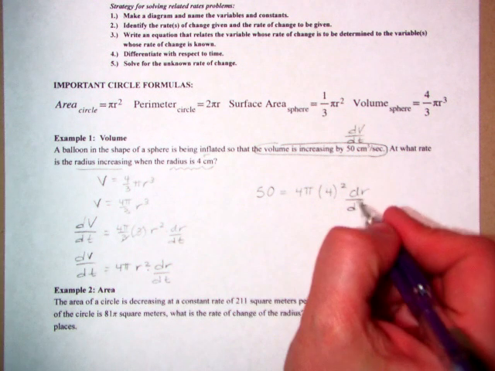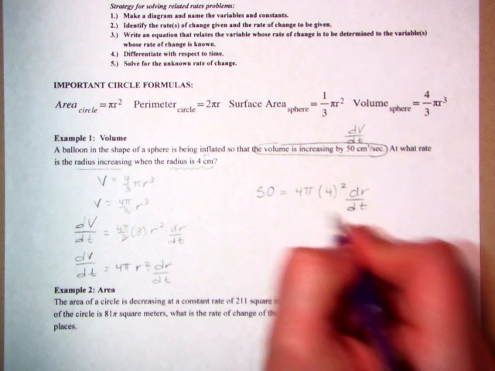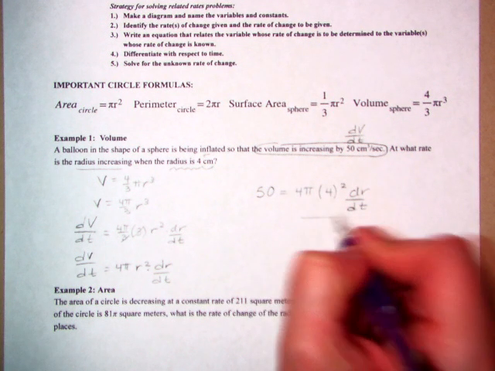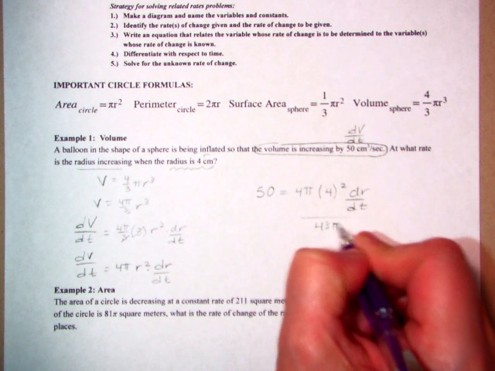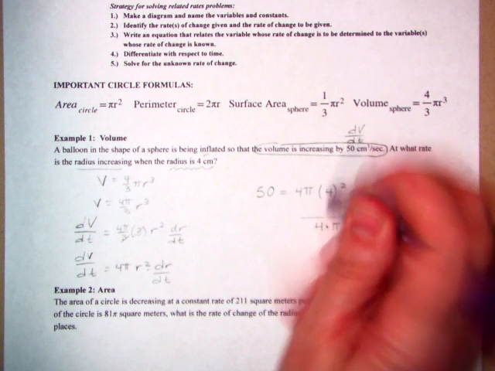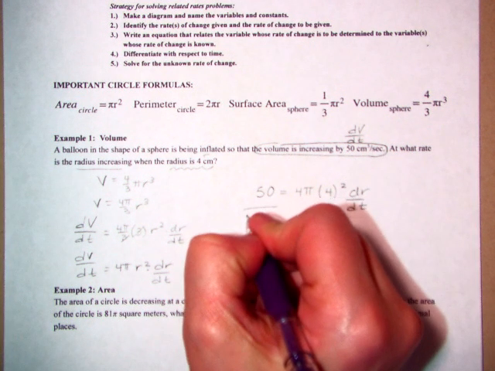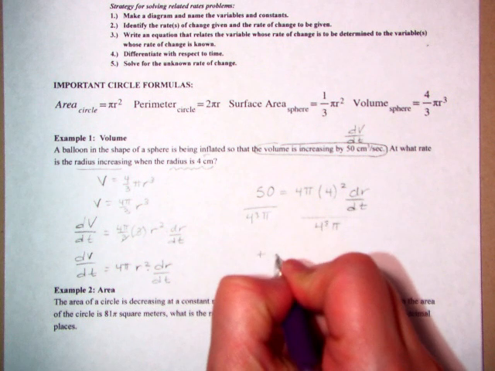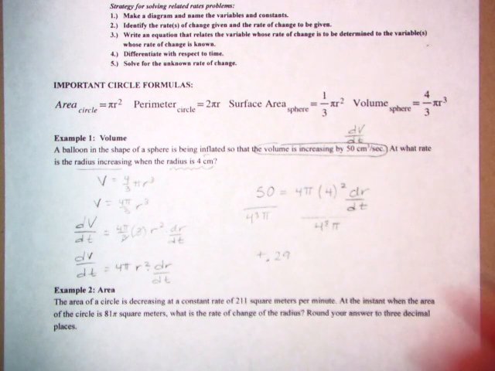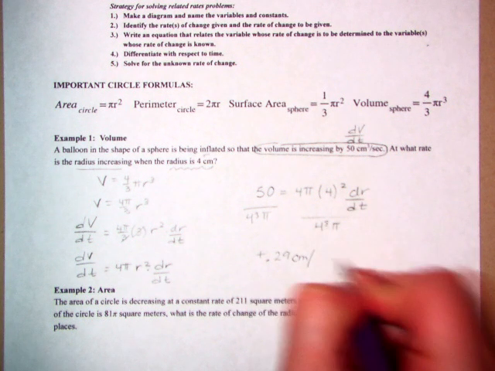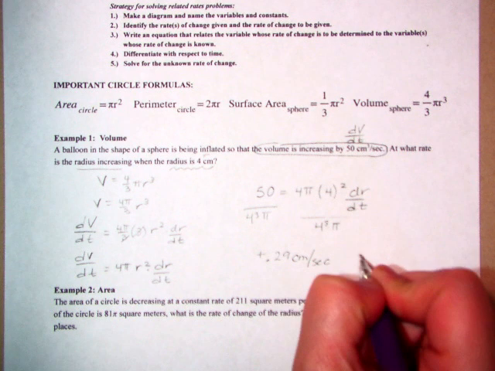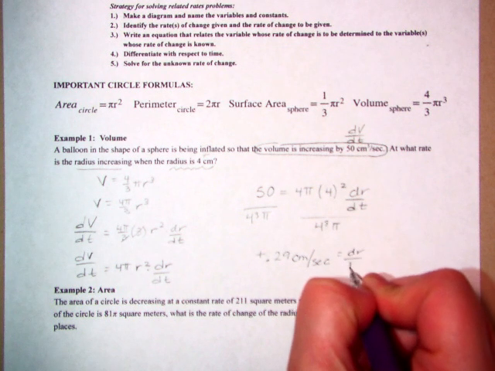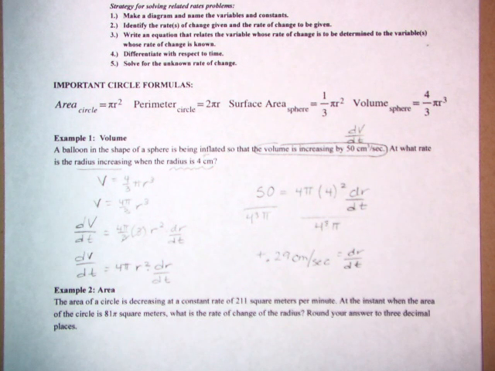Okay, so in this case, if I'm going to isolate dr/dt, I'm going to multiply both sides by 4 to the third pi. Solving gives me positive 0.29 in my calculator. Centimeters per second is equal to my dr/dt, which answers the question of the rate that the radius is increasing.